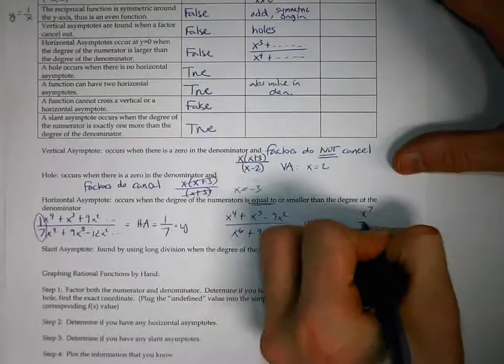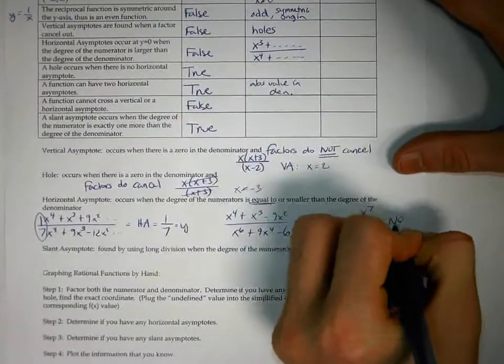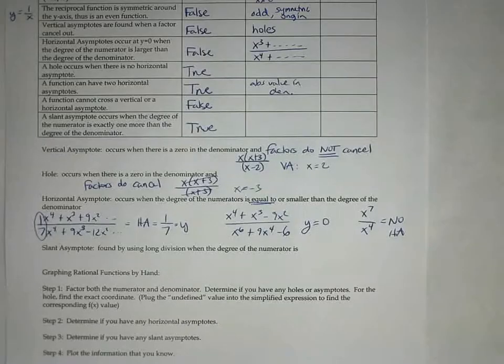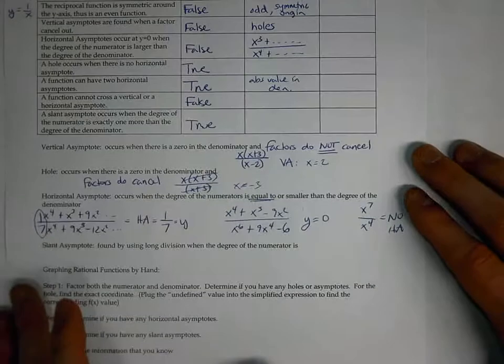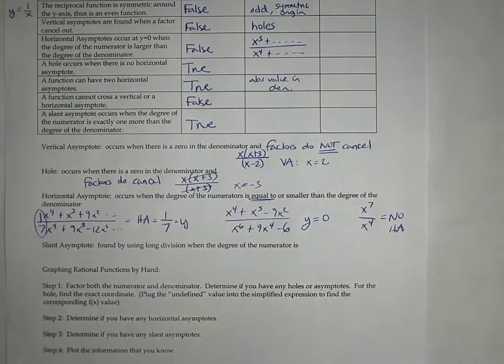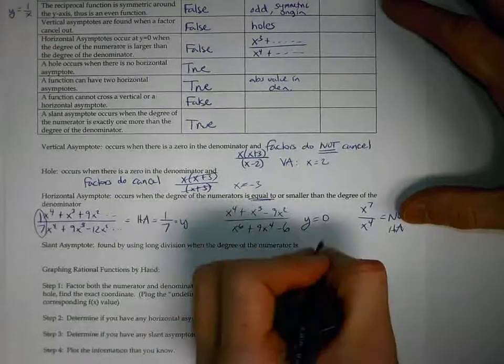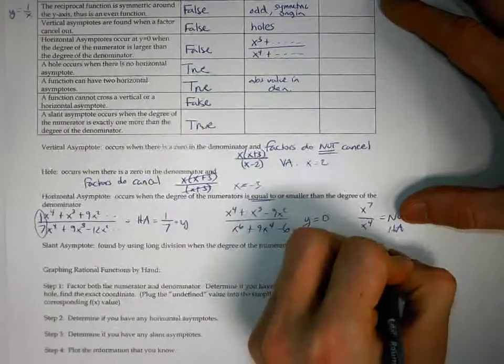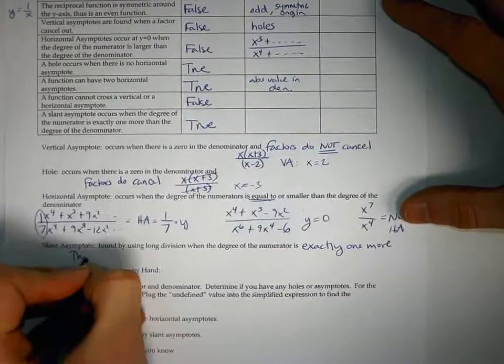The last example, if I have a numerator that's larger, this is where you get no horizontal asymptote. So x to the 7th over x to the 4th, that one would not have a horizontal asymptote. And then finally, a slant asymptote is found by using long division when the degree of the numerator is exactly one more than the degree of the denominator.